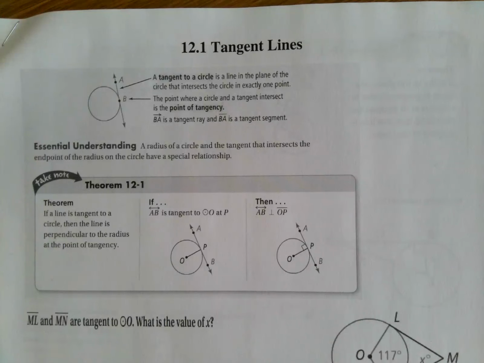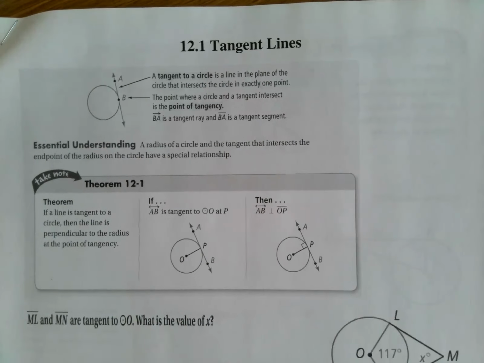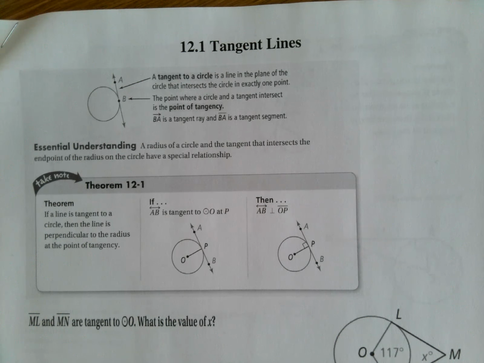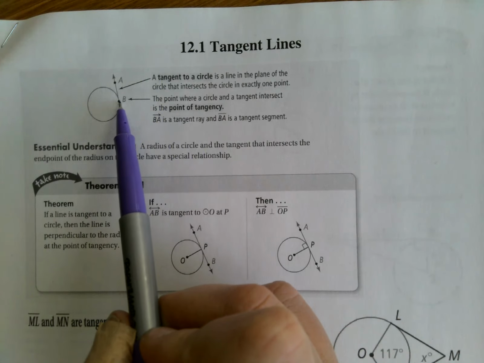Chapter 12 is all about circles. So, tangent lines. First, a tangent line is a line that touches a circle at only one spot. That means it is tangent to the circle. And the spot that it touches is the point of tangency.